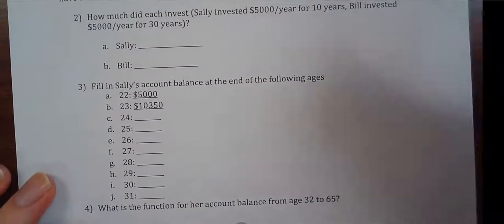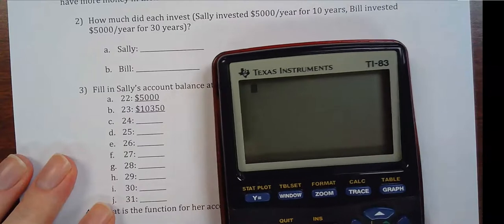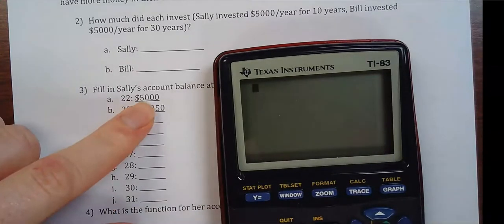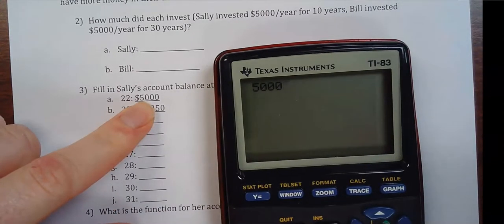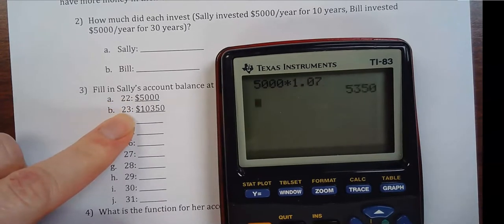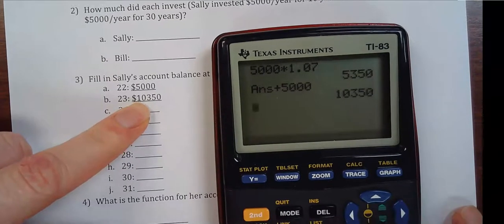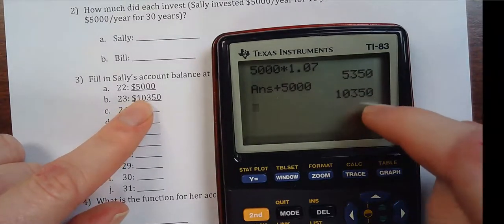Then when you're getting down here, you're doing these lists. Keep the answers exact. So like I told you here, to go from 5,000 from that year to the next year, it earned 7%, but then she put another 5,000 in, so that's why it's 10,350. As you're writing these numbers in, don't round it. Keep the number on the calculator.